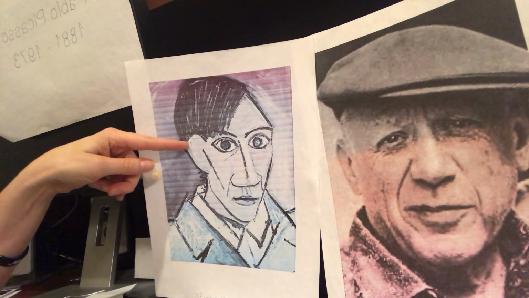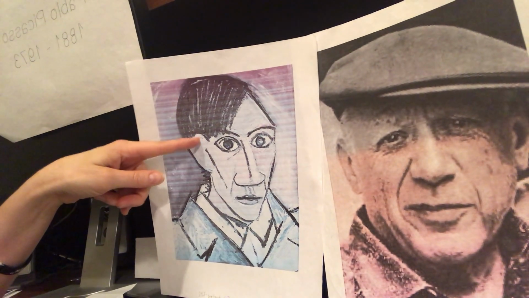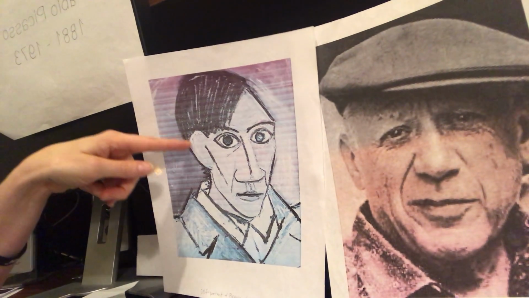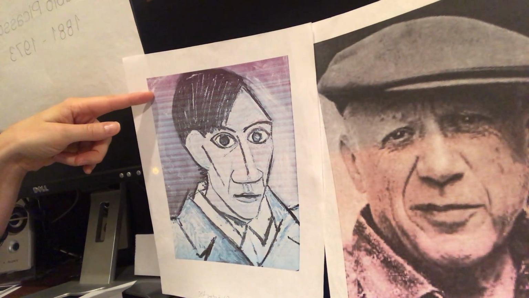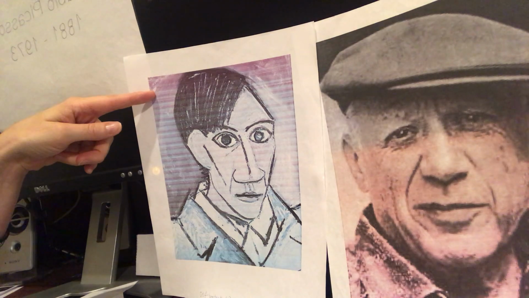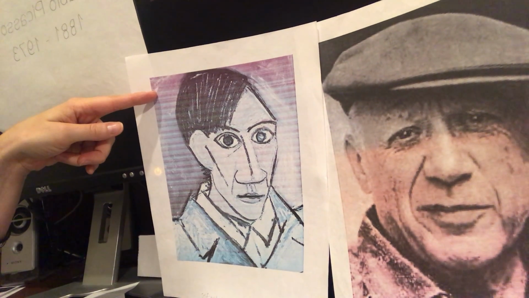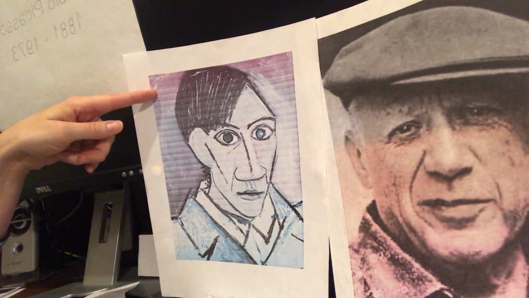Notice in the ear there's not much detail inside the ear, but the overall shape. He would get the whole idea and feeling of an object just with a single strong shape or line.